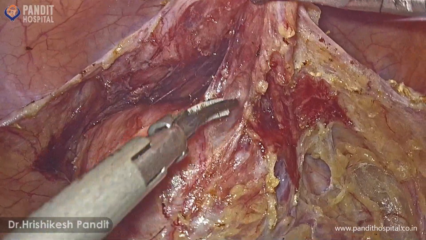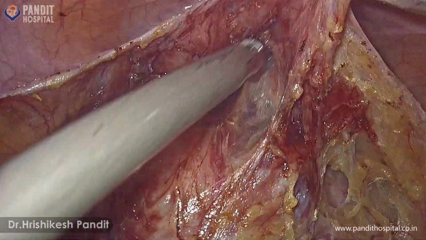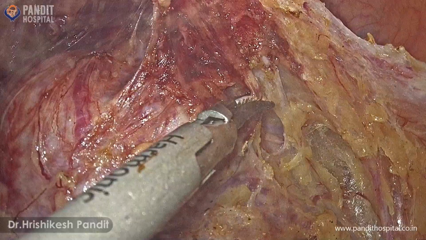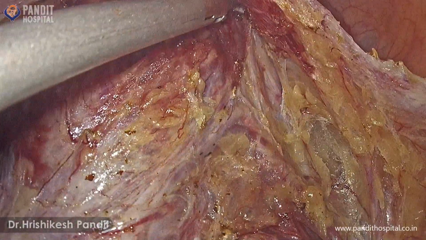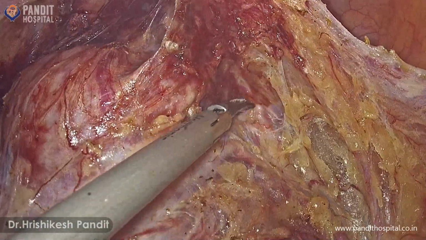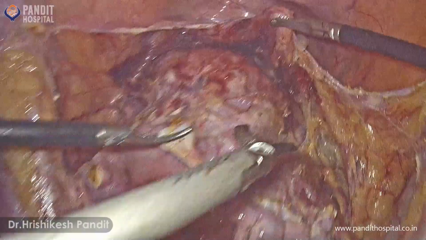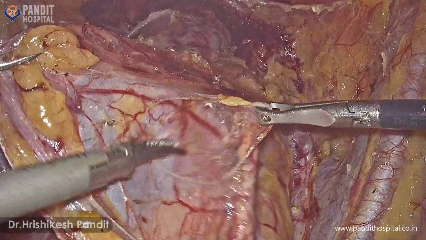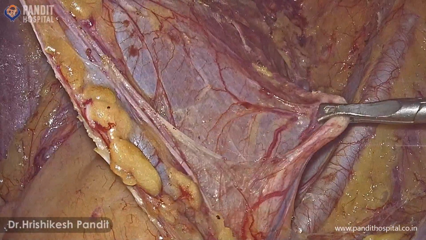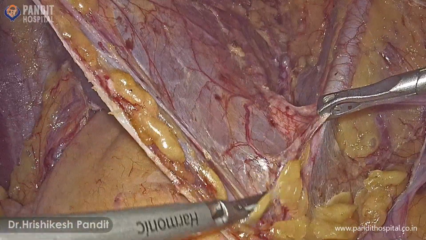Here we are dissecting into the Yabuki space, which is also known as the fourth space. It is a retroperitoneal space between the ureter and the vesico-uterine ligament. It contains pelvic splanchnic nerves supplying the bladder. It is important to conserve these fibers during nerve-sparing type of radical hysterectomy.